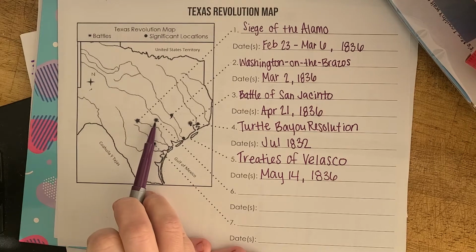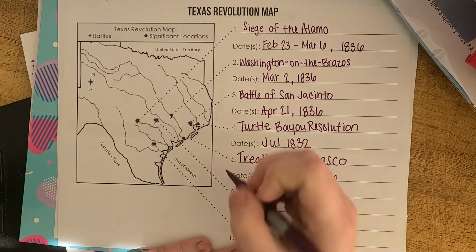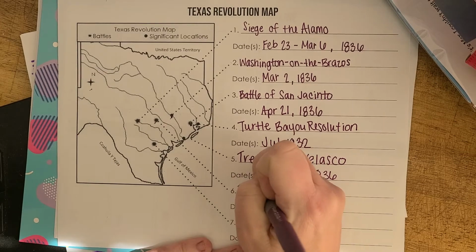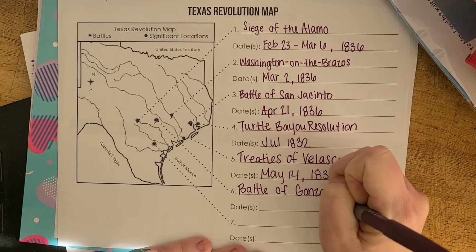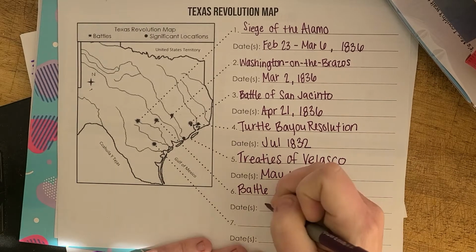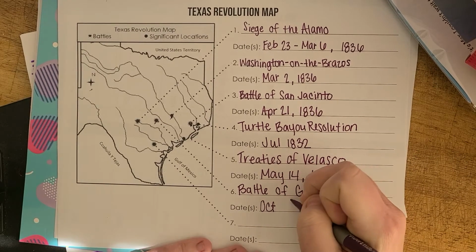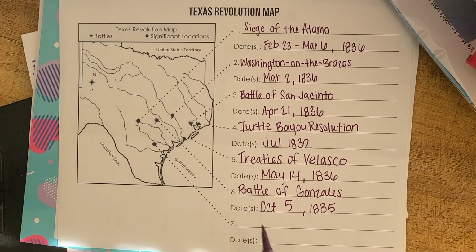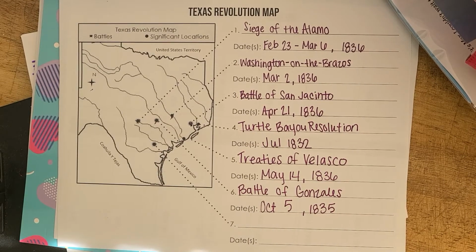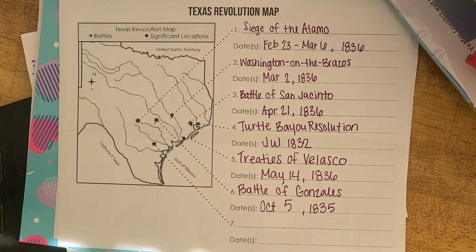This location right here is the location of the Battle of Gonzales. And that took place on October 5th, 1835. That's toward the end of 1835. That's when the Mexican government came to pick up their cannon, and the Texans made that come and take it flag. And then they proceeded to fire the cannon into the crowd of Mexican soldiers, thus starting the Texas Revolution.